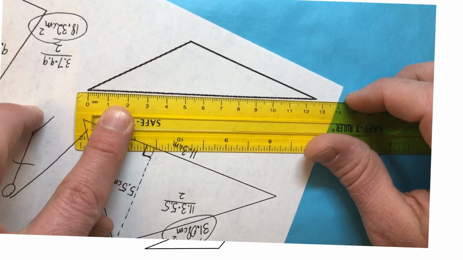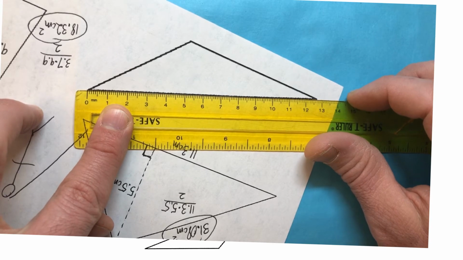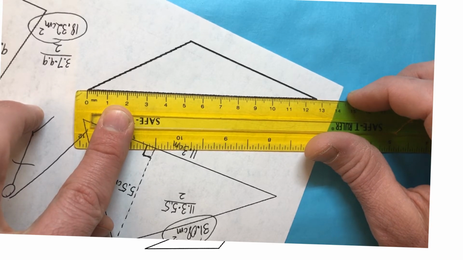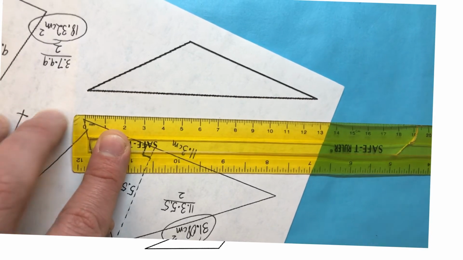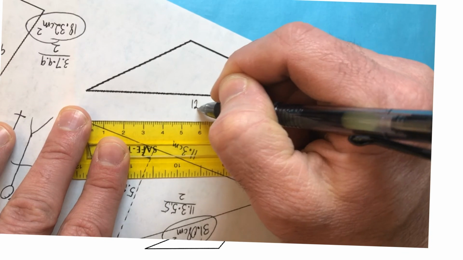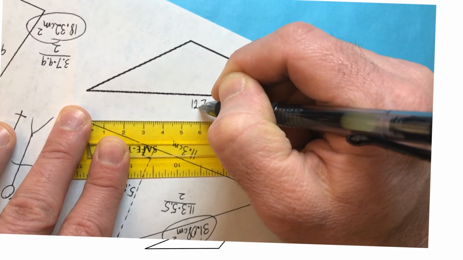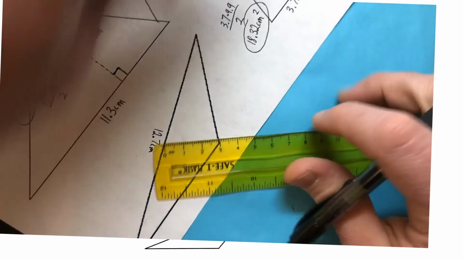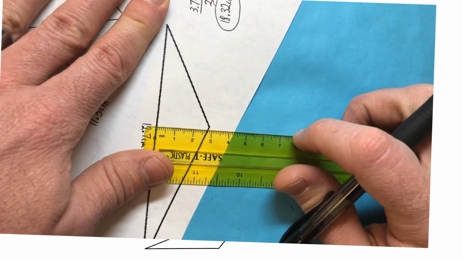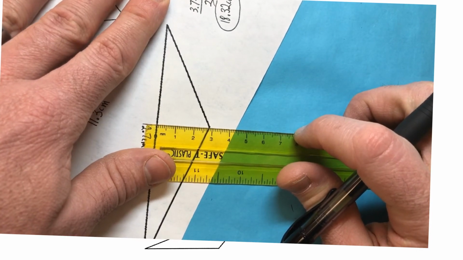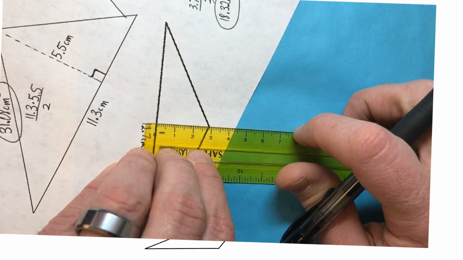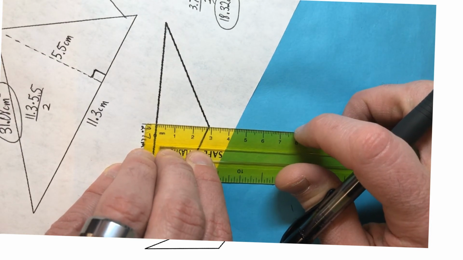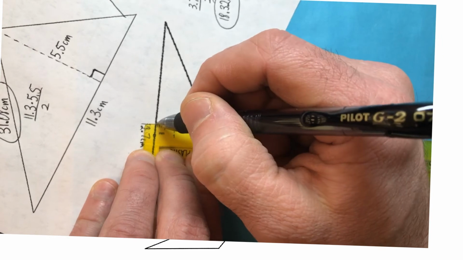So let's see what the base is. 12.6, 7. Yeah, I think 12.7 is a good number. And then the height, straight up and down. 2.8.